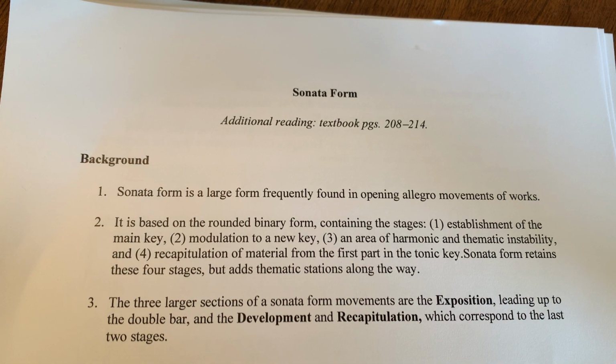Hi again, everybody. Today we're going to be looking at Sonata Form. This is going to be the largest of the forms that we're going to discuss in this course. Then we're going to see how this is an outbreak of rounded binary form.